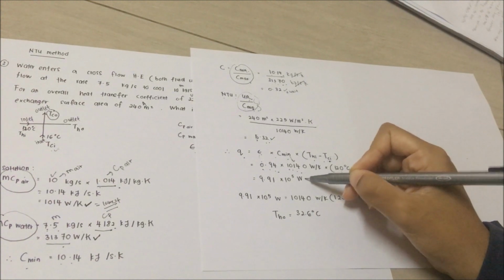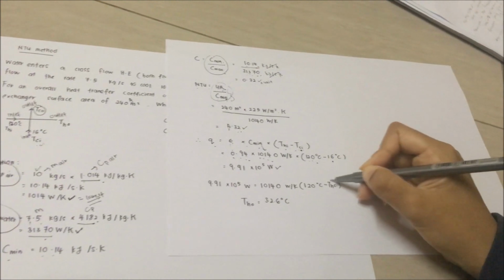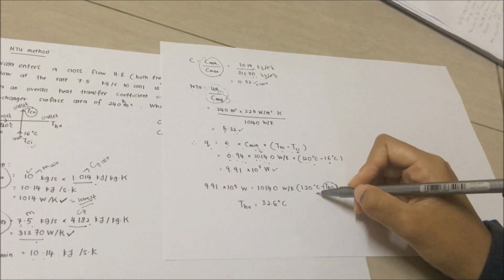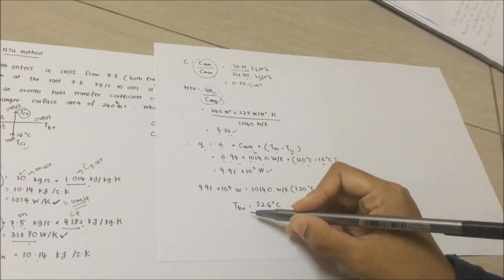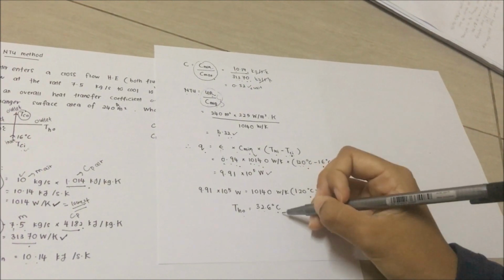Then we calculate, we can get this answer. After that, we can calculate the THO. Then the answer for the THO is the 32.6 degrees Celsius.